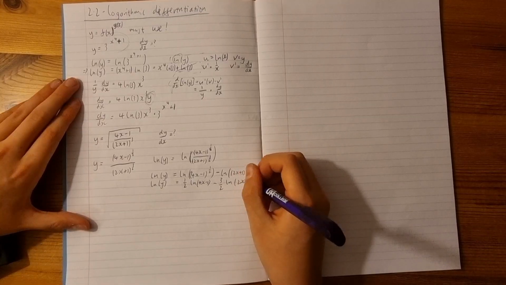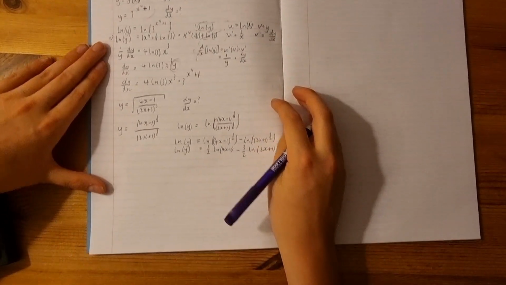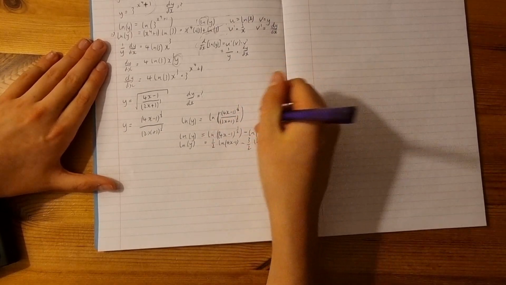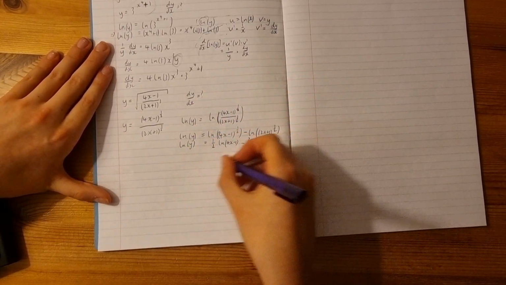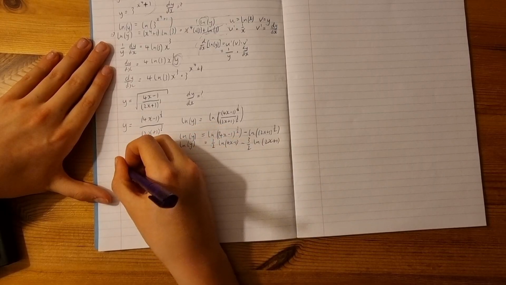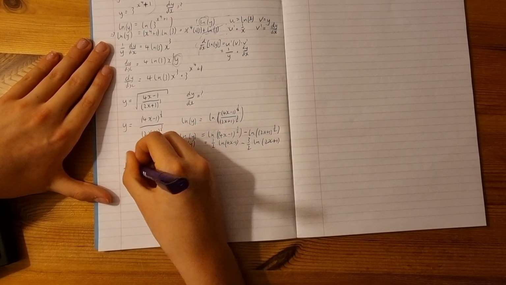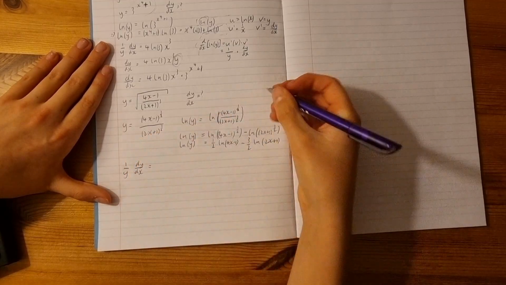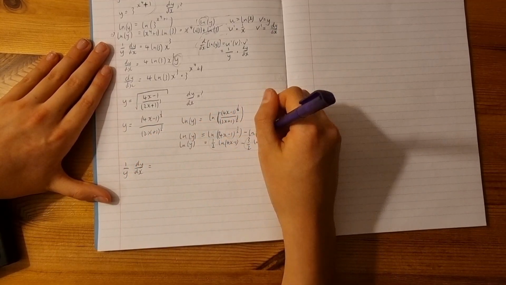So there we go. And now this is when we differentiate. Now, ln of y, its derivative is the same as in the example before. So that means the left hand side, let's move this here. So we take the derivative of both sides and we get 1 over y dy over dx is equal to the derivative of this business minus the derivative of this business.